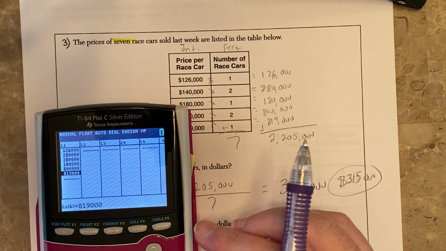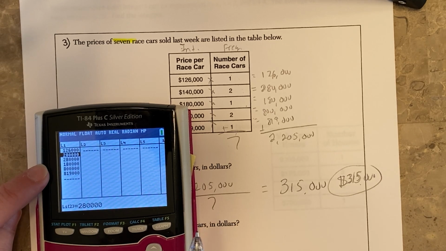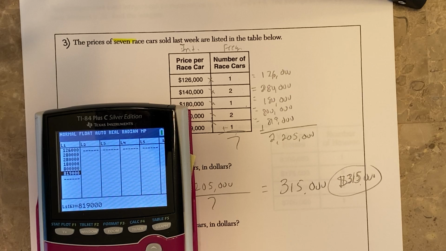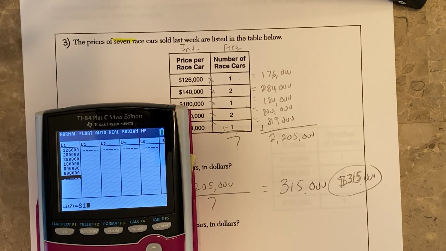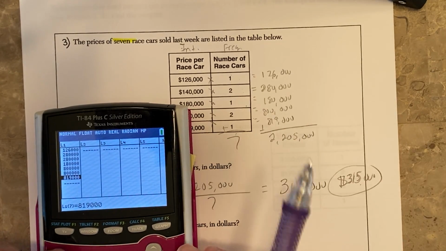The ones I said once, oh man, what did I do? 280, 280, 180. Oh my, this didn't come in twice. And again, I knew that because see how that said 6? And I knew it had to be 7. I'm making these mistakes on purpose to show you. Okay, so now I have all 7 numbers in there.